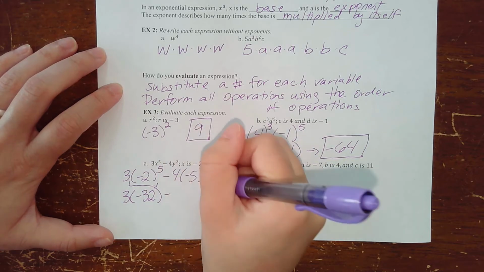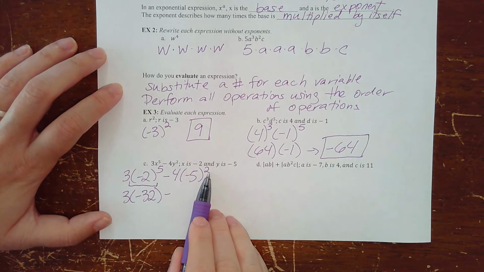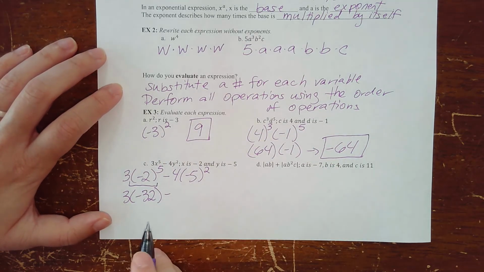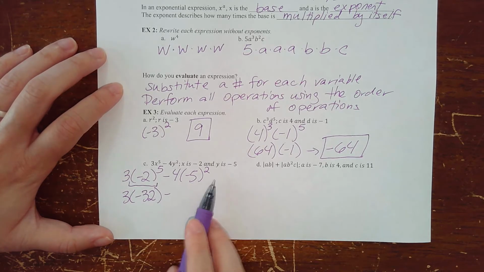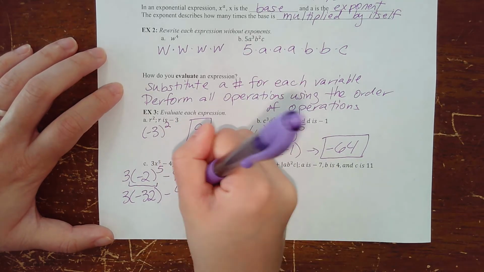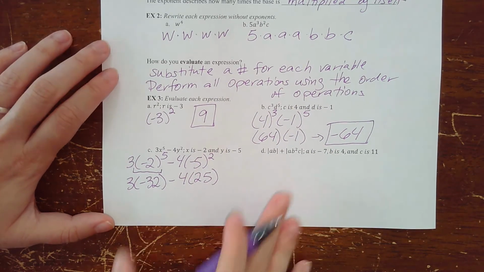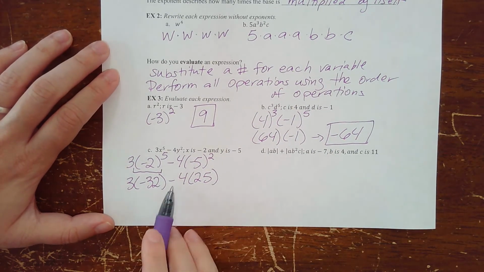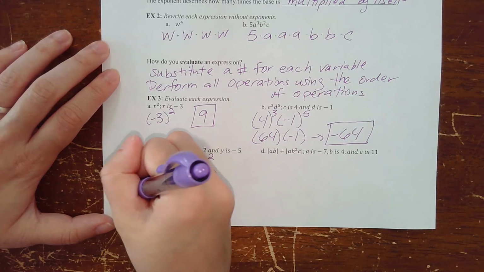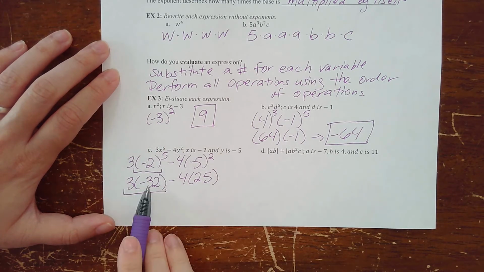My next one over here, I got negative 5 squared, so that's negative 5 times negative 5, which is positive 25. So I've got 4 times 25. Okay, now that we've done that, we should be doing multiplication before subtraction. So let's do that. So I've got 3 times negative 32.